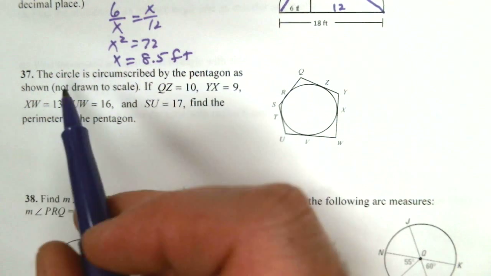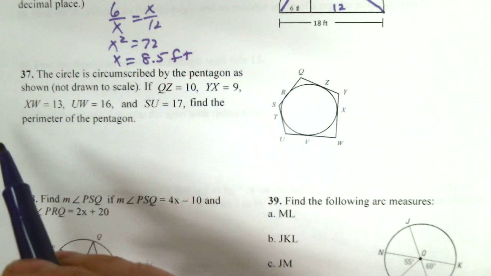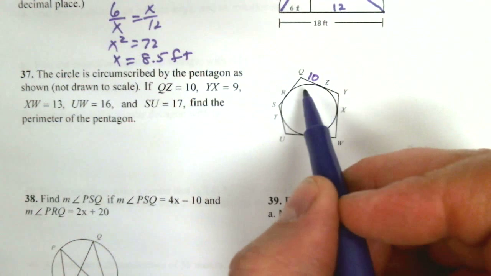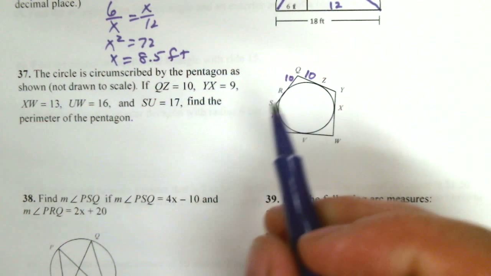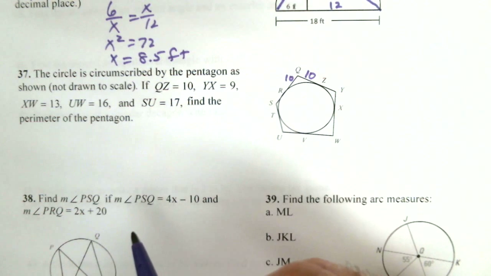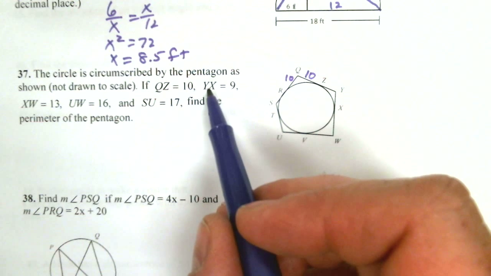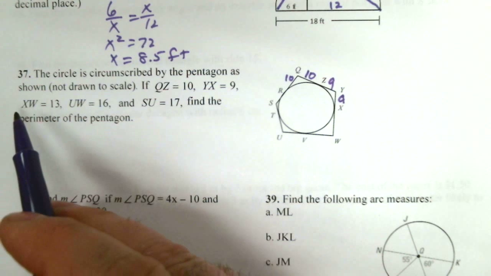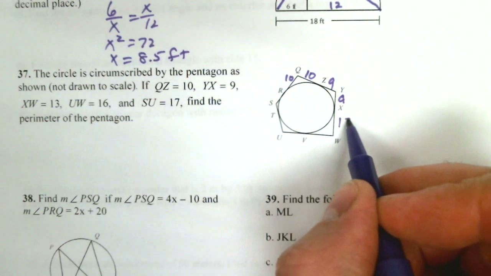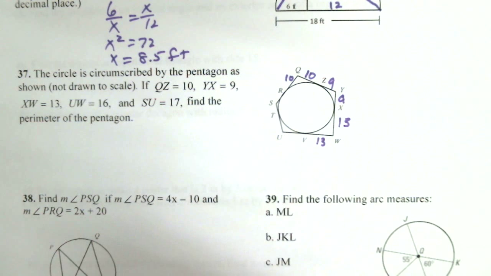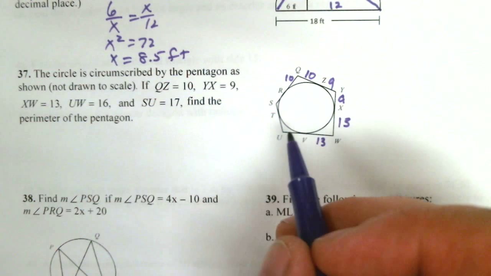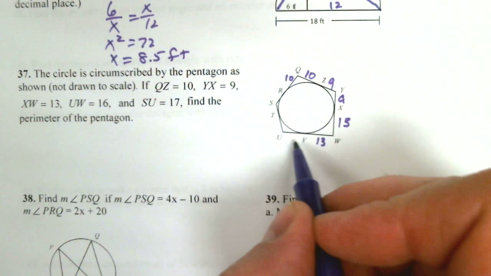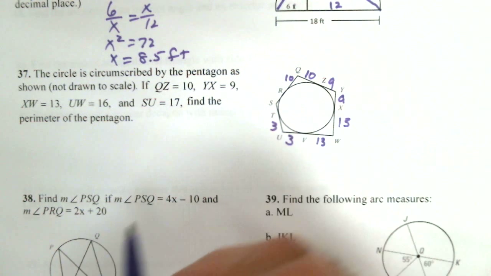For number 37, we have a circle that is circumscribed by a polygon and is shown as follows. If QZ is 10, then we know that QR would also have to be 10 because the distance from that point to any place on the circle would have to be the same. If YX is 9, then YZ would also be 9. If XW is 13, then WV is 13. And if UW all the way across here is 16, then UV would be 3, as would TU.